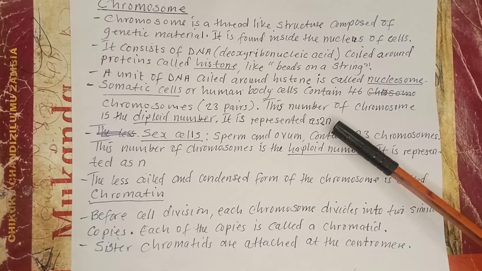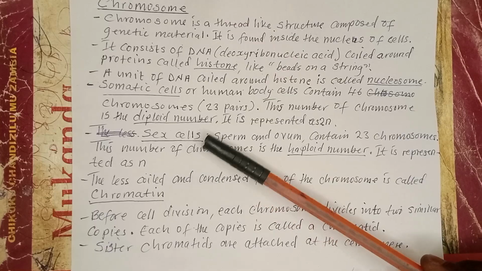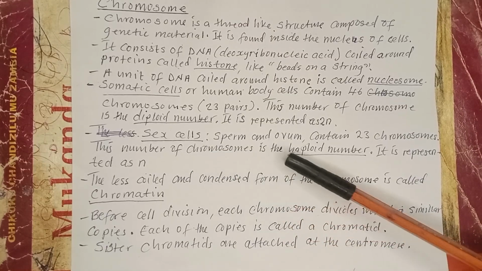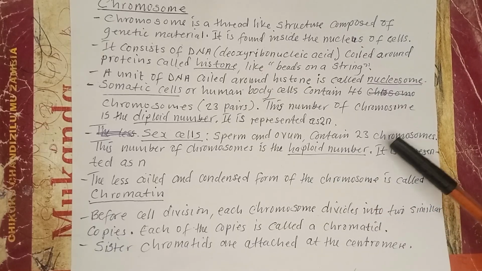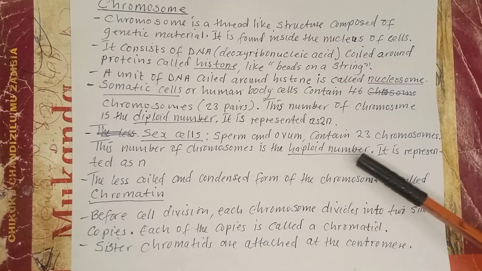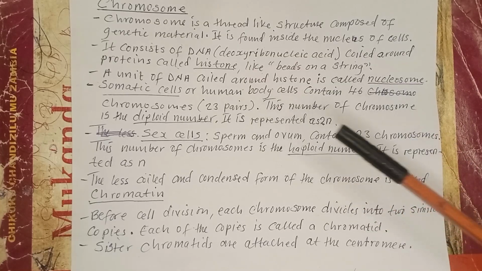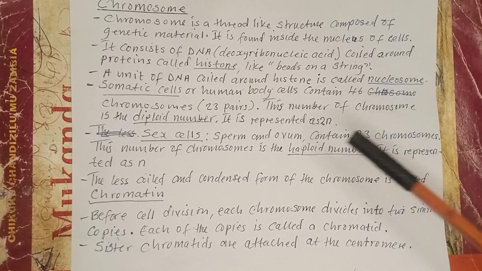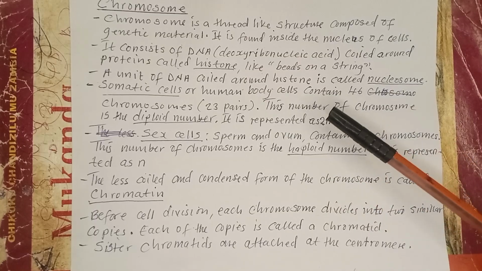Then point 5, sex cells. Sperm and ovum contain 23 chromosomes. This number of chromosomes is the haploid number. So sex cells, sperm and ovum, contain 23 chromosomes, which is different from the chromosomes of the human body.